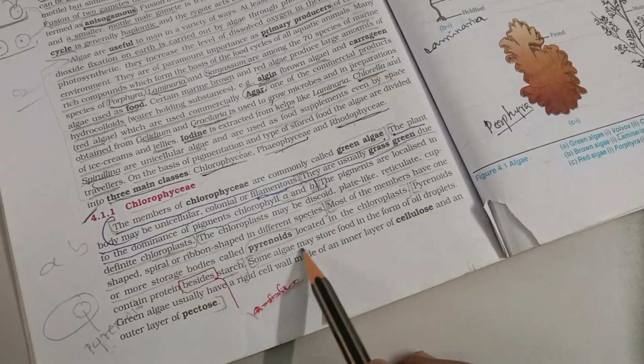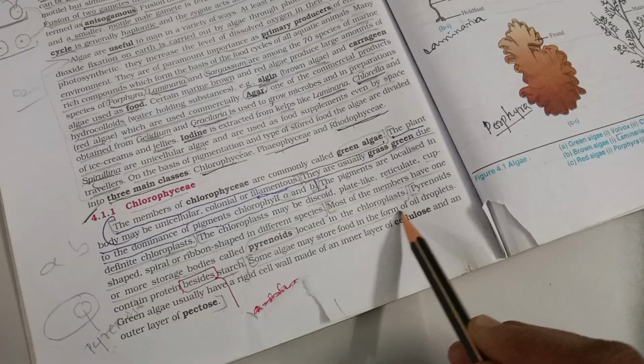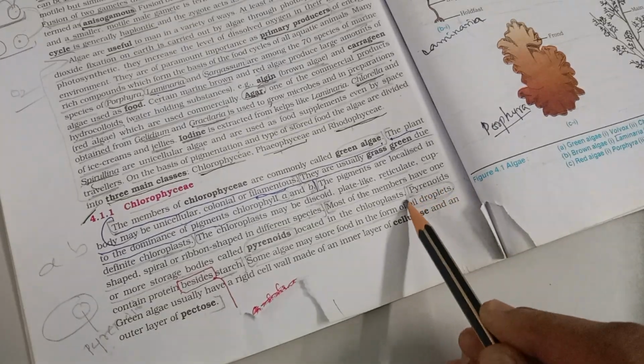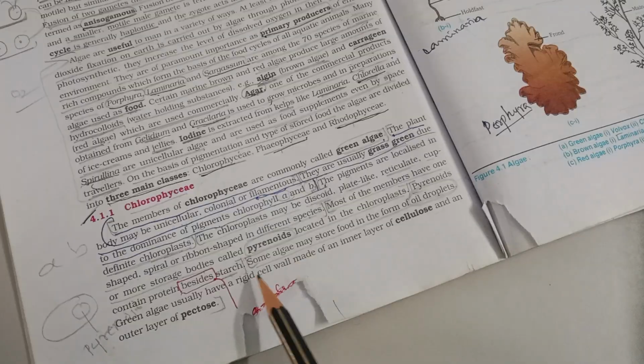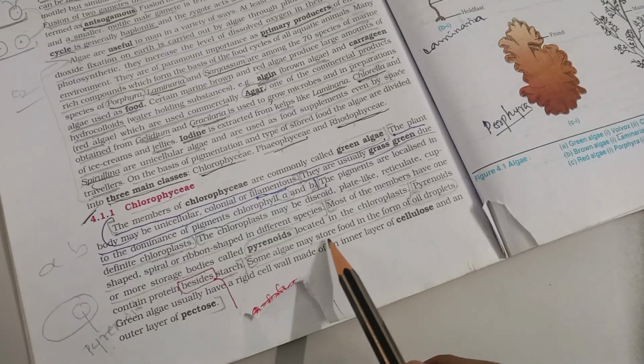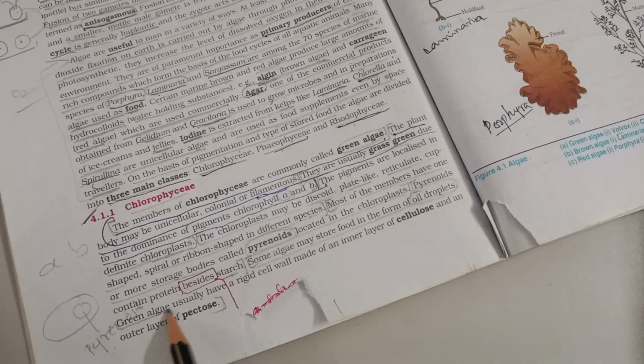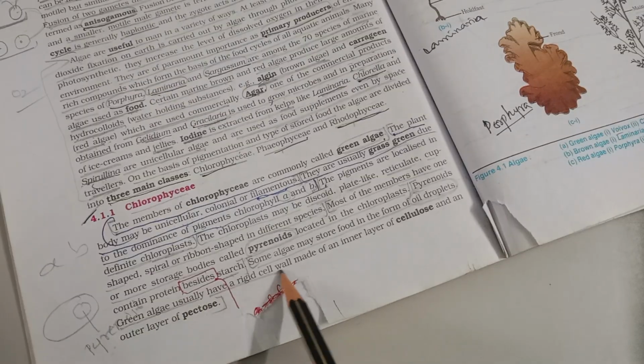Some algae may store food in the form of oil droplets. The green algae usually have a rigid cell wall.